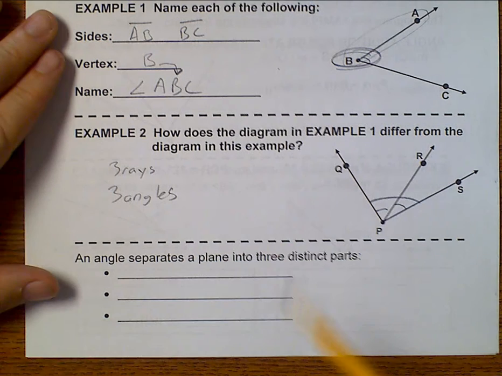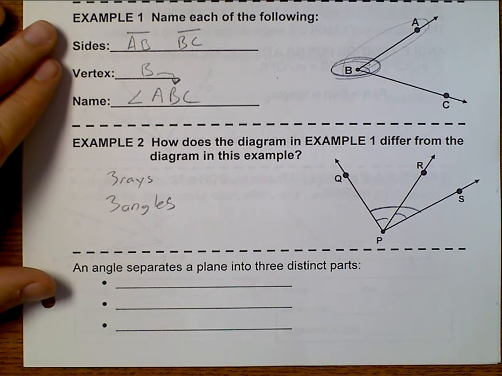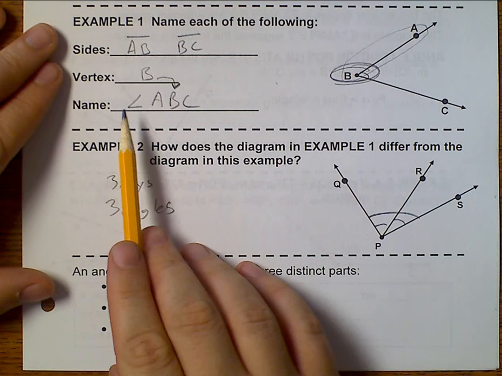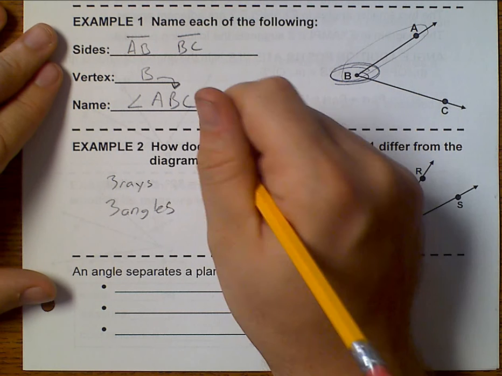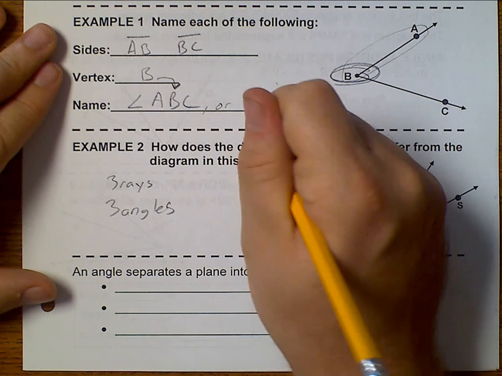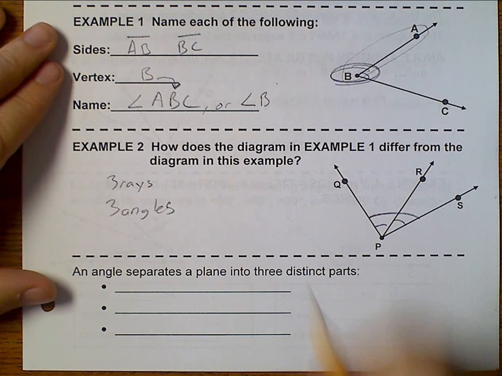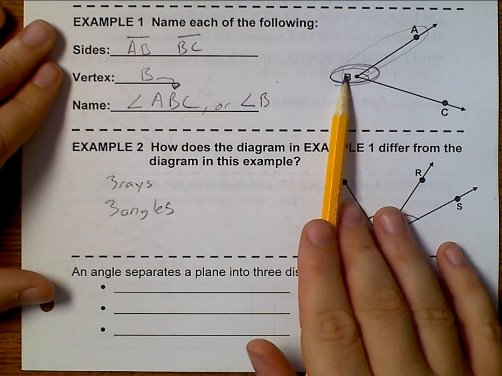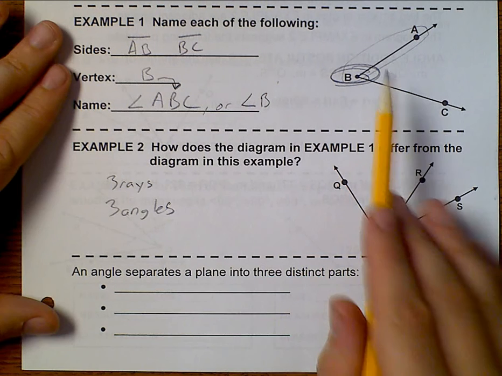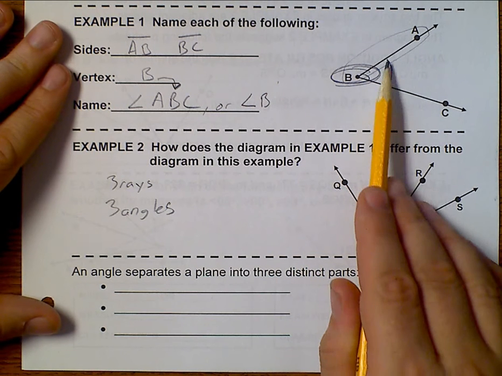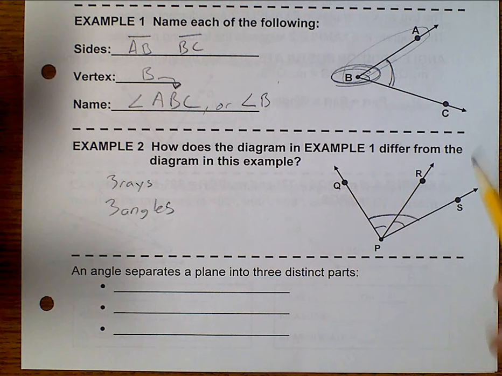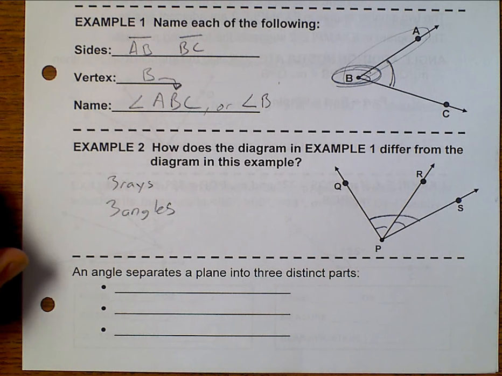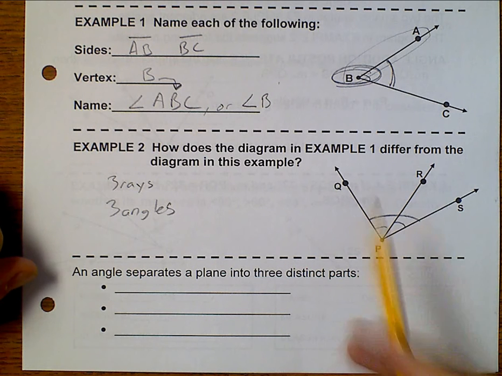However, I need to back up to example number 1 real quick because while I can call this angle ABC, because it's a singular angle, I could actually just call it angle B. This is angle B because I know obviously that angle B has to be that angle. Now in example 2, I can't do that. All right? I actually have several parts.